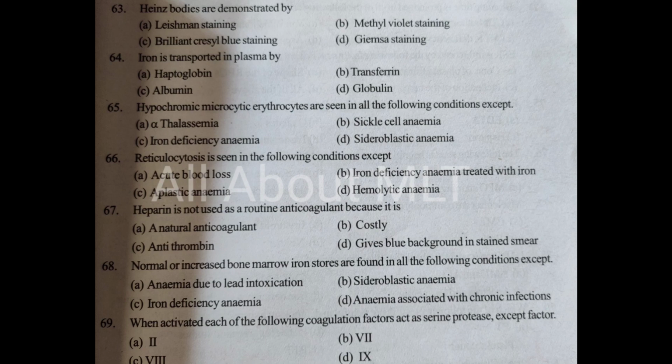Hypochromic microcytic erythrocytes are seen in all of the following conditions except: option A, alpha thalassemia; option B, sickle cell anemia; option C, iron deficiency anemia; option D, sideroblastic anemia. And the answer is option B, sickle cell anemia.